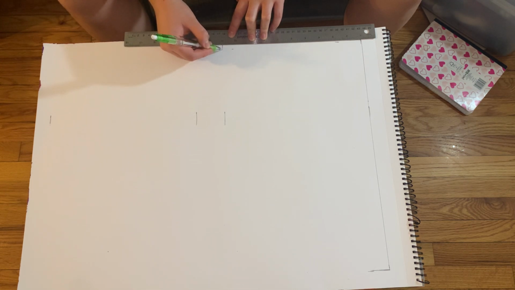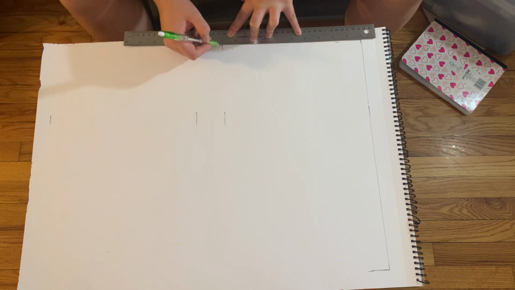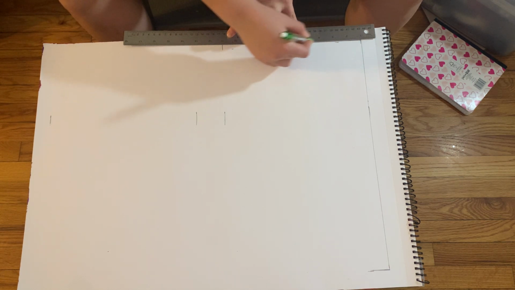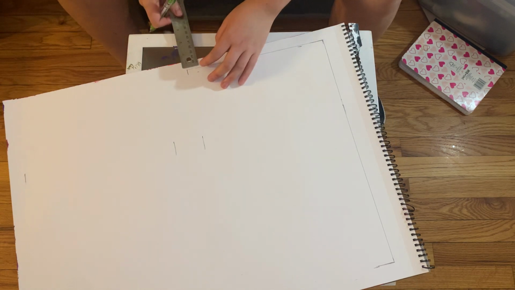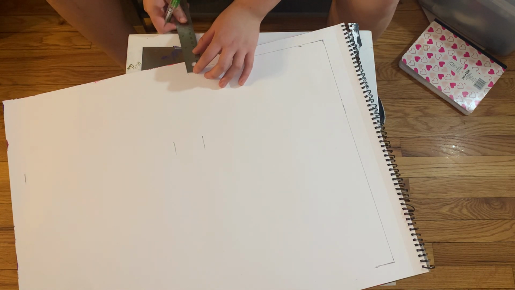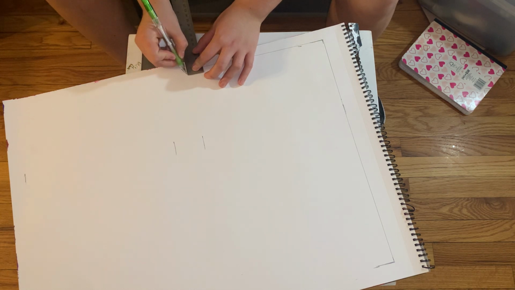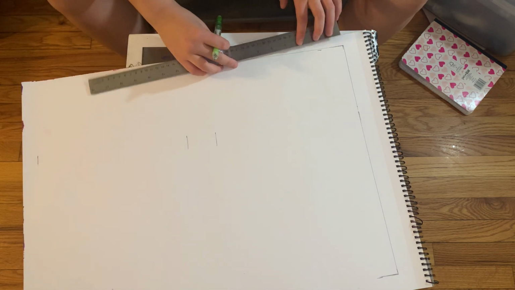This part right here is where I want to. There you go. I'm gonna measure this part real quick. So this 1 inch was supposed to be right about here. That's weird.